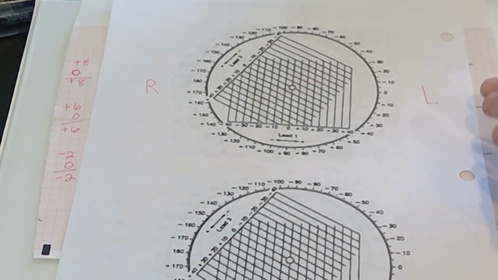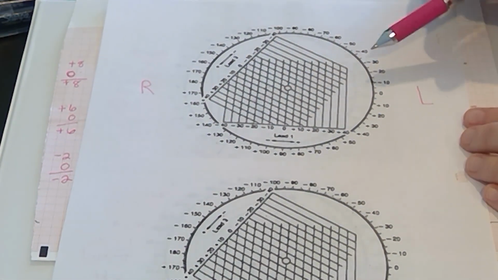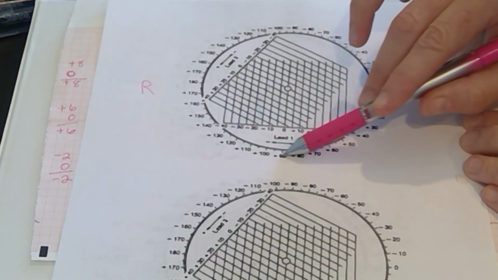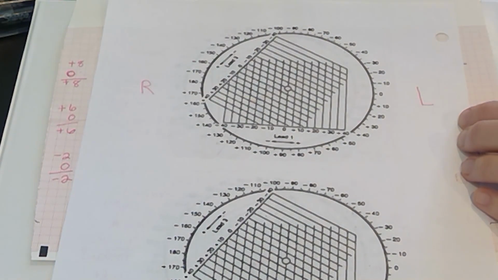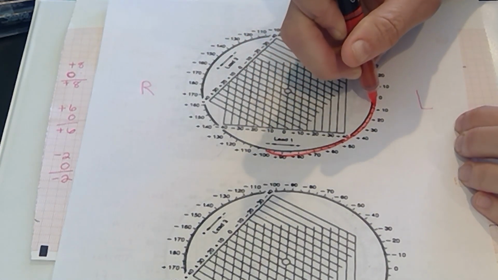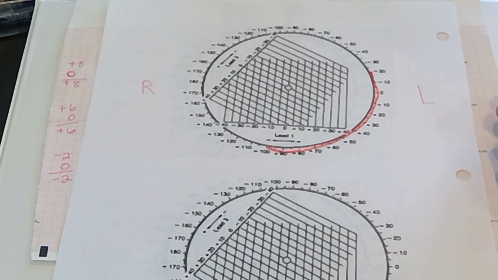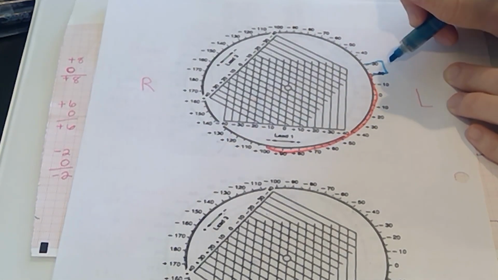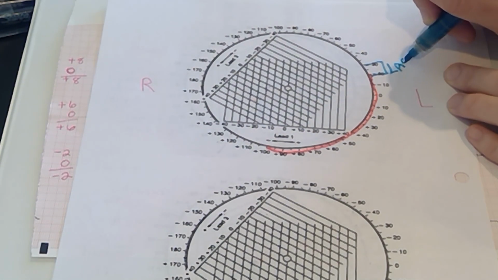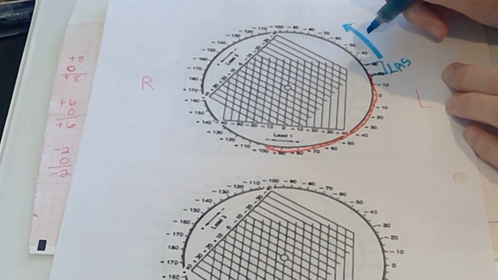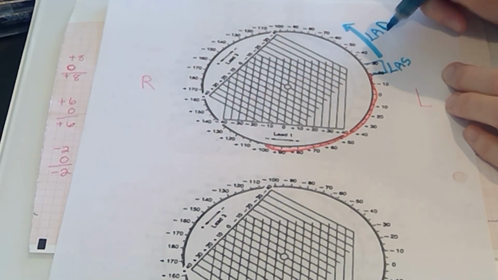In class, you were told that the normal values for an MEA are from minus 20 right here all the way over to plus 100. So all of this is considered normal. In your lab manual, you're told that from minus 20 to minus 30 is a left axial shift, and then anything above minus 30 is a left axial deviation.